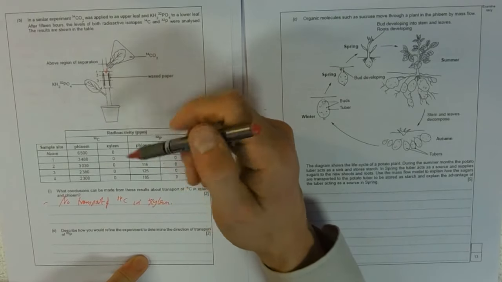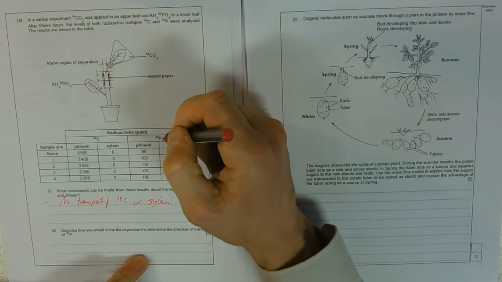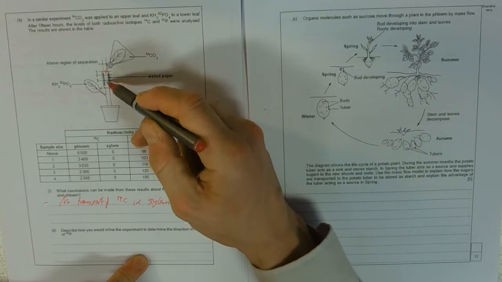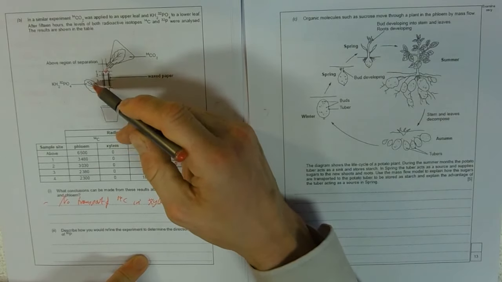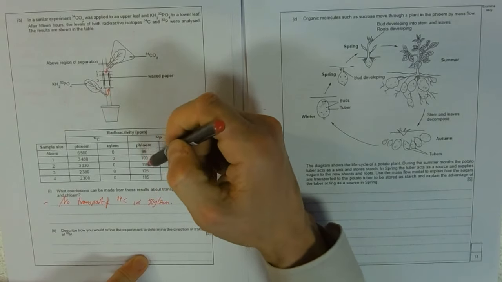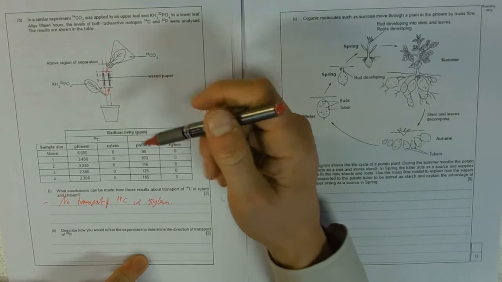We could guess from the phosphate or the phosphorus results, which go the other way, so phosphorus coming in there and then seemingly travel upwards, that the carbon would be able to do that as well. It's not conclusive, but that seems to be what they're getting at there.